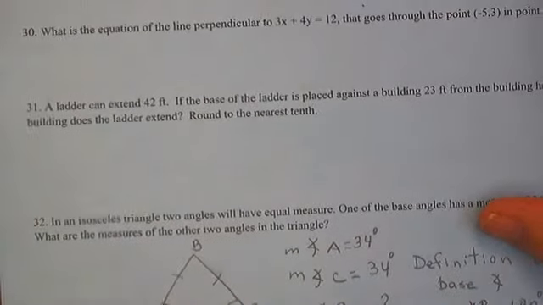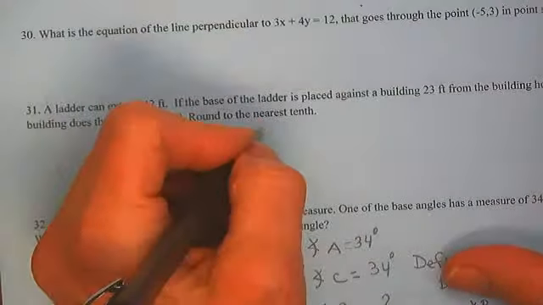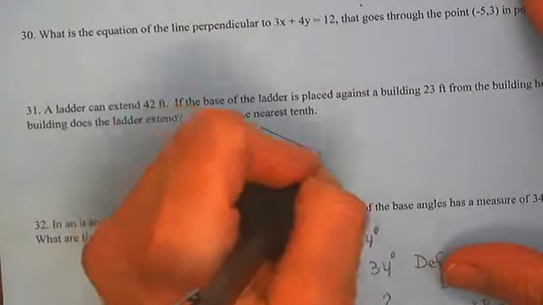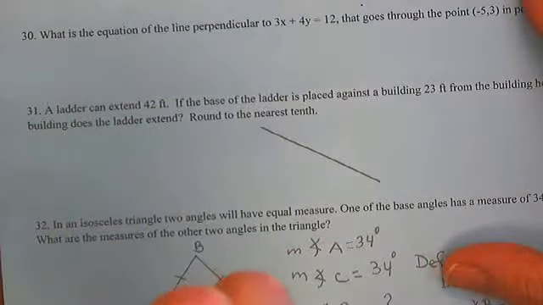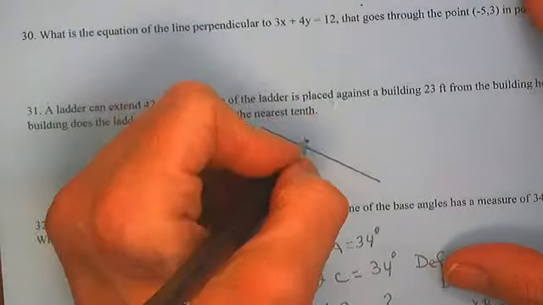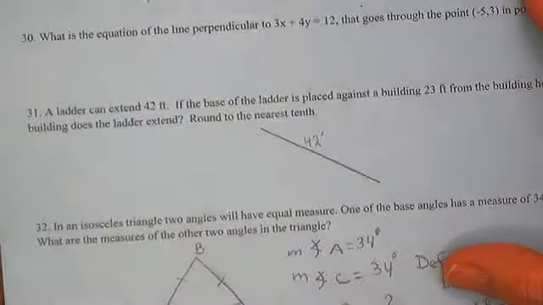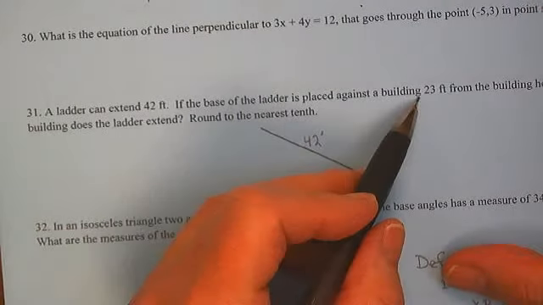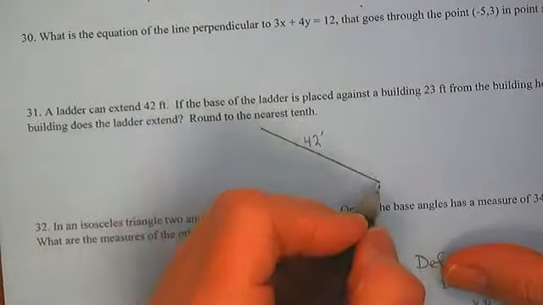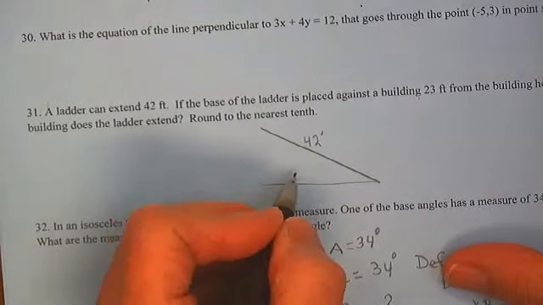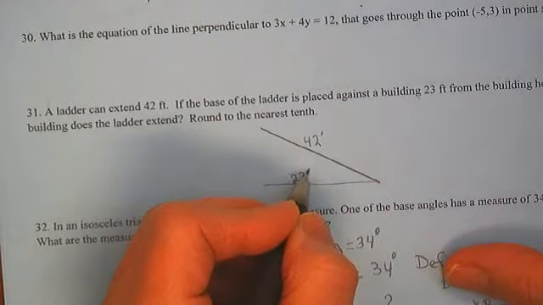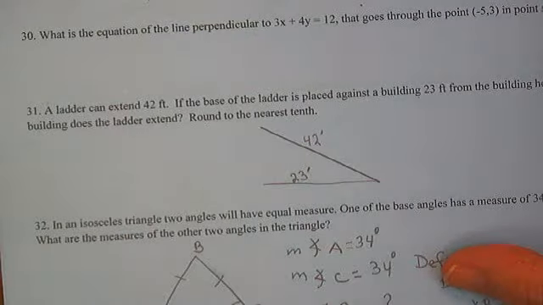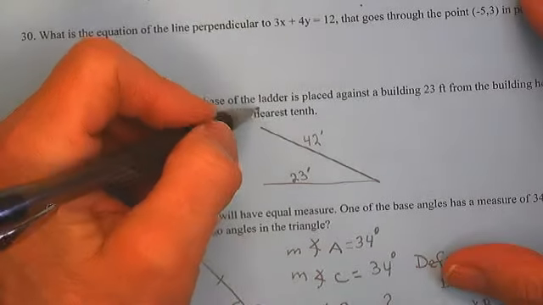A ladder can extend 42 feet. If the base of the ladder is placed against a building 23 feet from the building, how far up the building does the ladder extend?